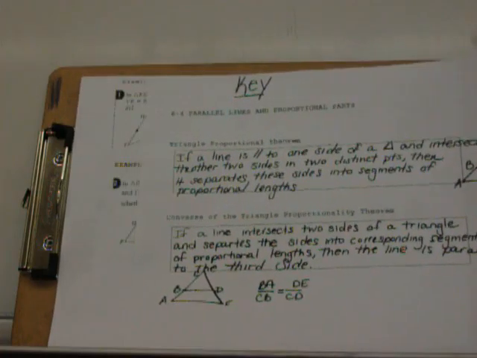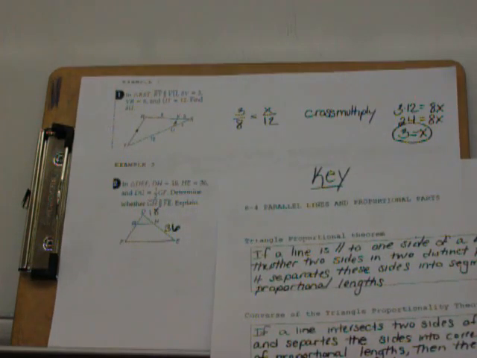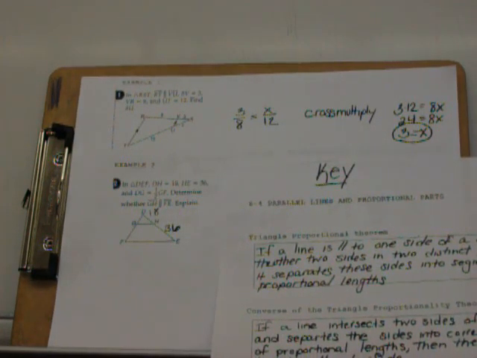Alright, so let's look at some examples here. So we've got this first one. It states that you've got this triangle with two parallel lines, RT and VU, and they're asking us to find what SU would equal. So if we're going to use the triangle proportionality theorem, we're going to go 3 over 8 equals x over 12, and then we're going to solve. Okay. So we're going to cross multiply, solve, so you get 3 times 12, which equals 36, equals 8x, and x equals 4.5.